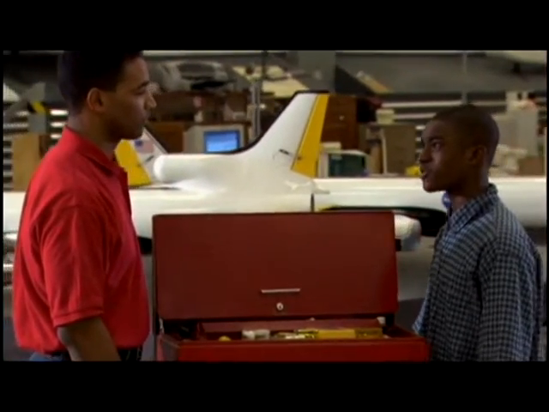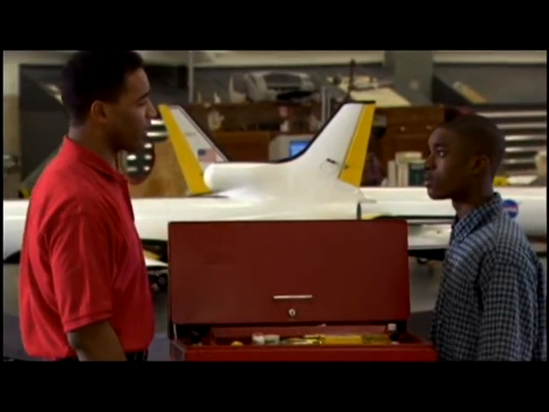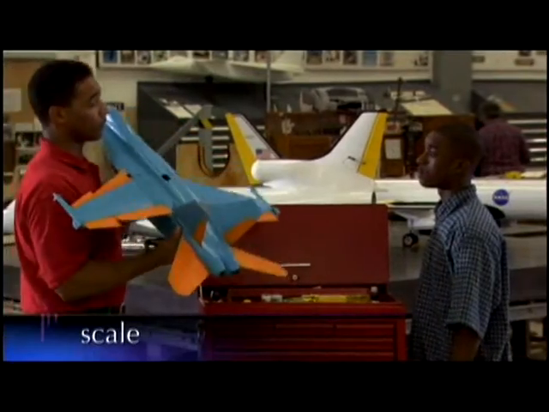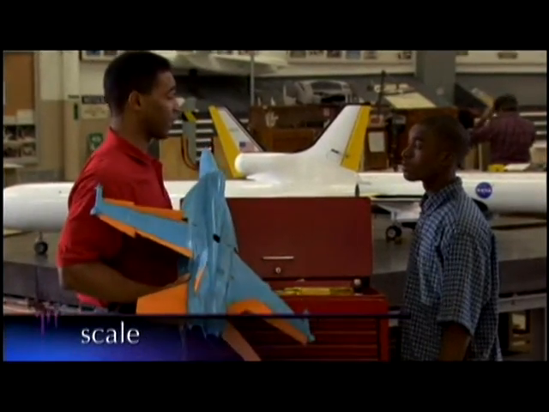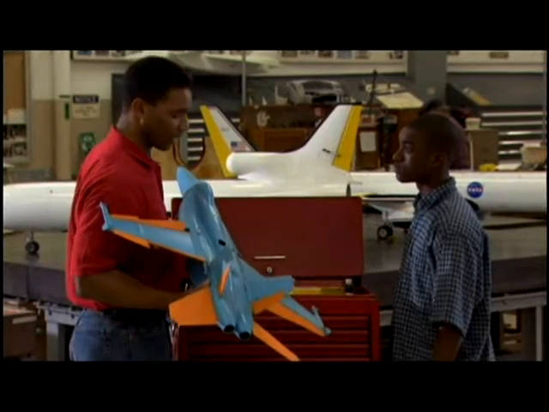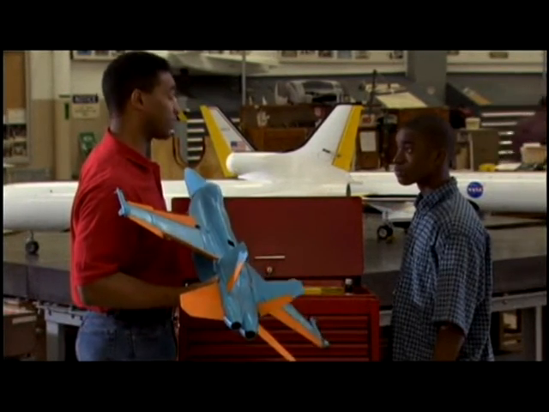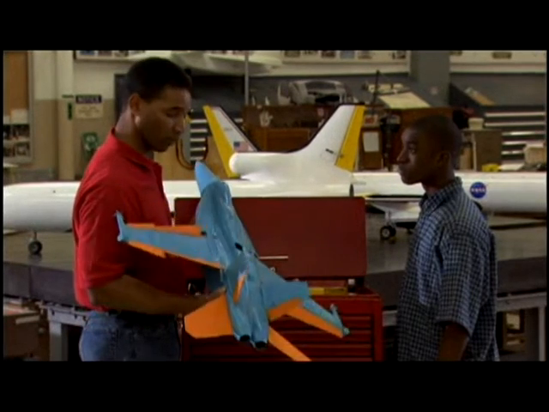But why are the models so small? When we build model airplanes, the engineer determines what scale is needed. What is scale? Scale is the ratio or measure between the size of the model and the full-size version. For an example, take a look at this F-18 model. The scale is 5%, which simply means it's 1/20th of the full-size airplane.